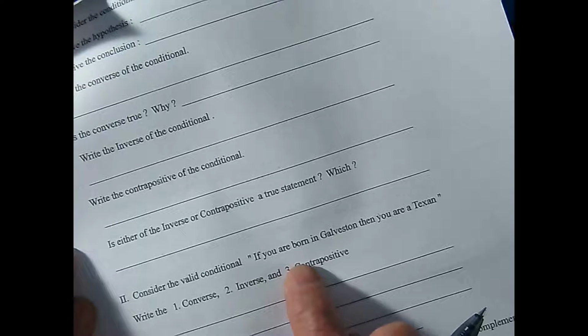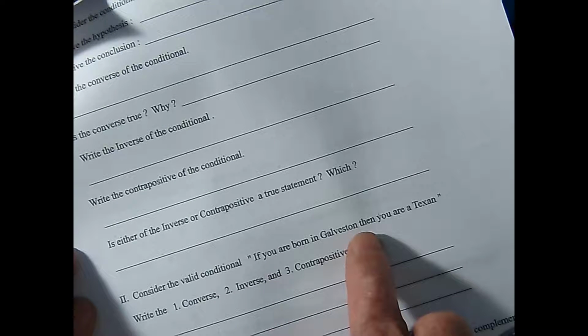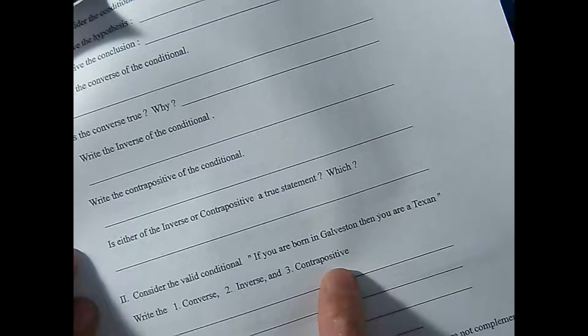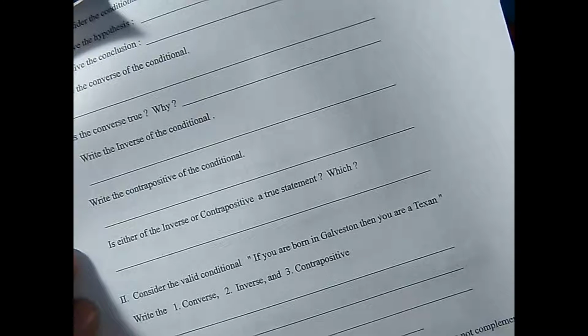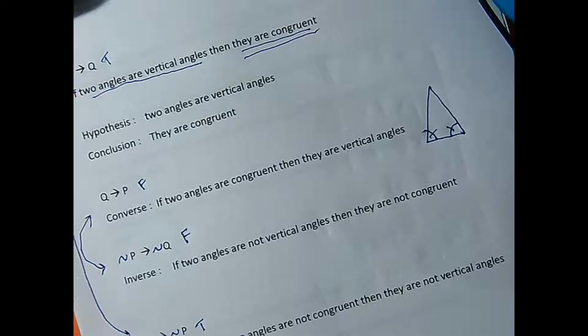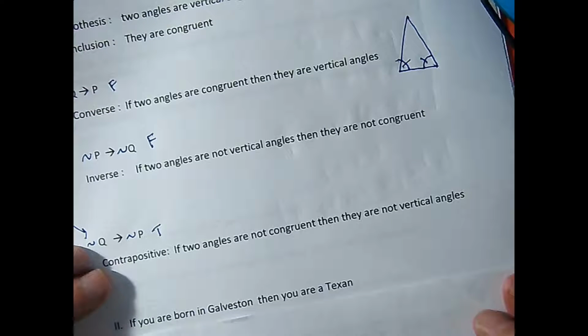The second one talks about this statement. If you're born in Galveston, then you're a Texan. I'm supposed to write the converse, inverse, and contrapositive. And you're going to do that same kind of thing a lot on this exercise. But rather than you watching me writing it, I just typed those things already. Here's the original conditional. If you're born in Galveston, then you are a Texan.